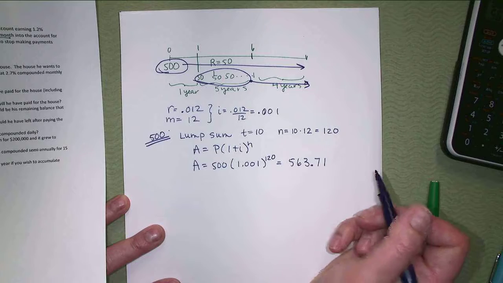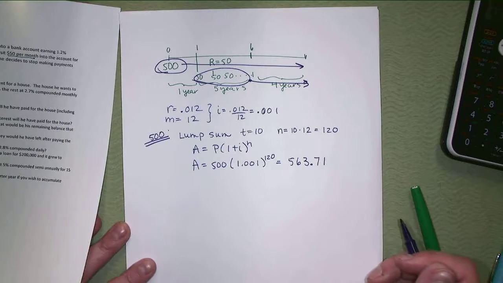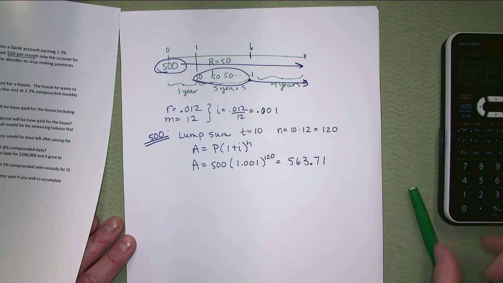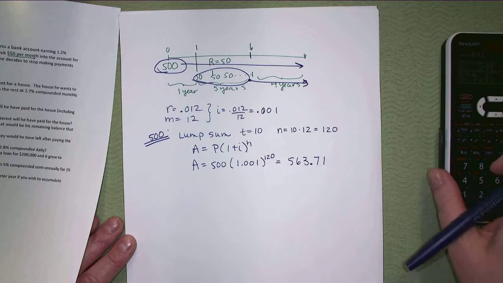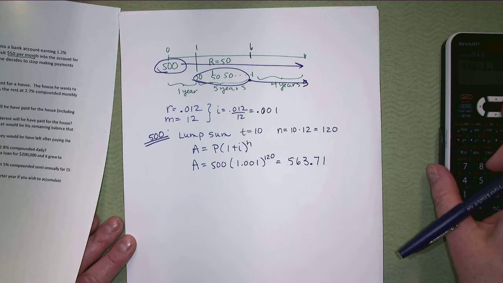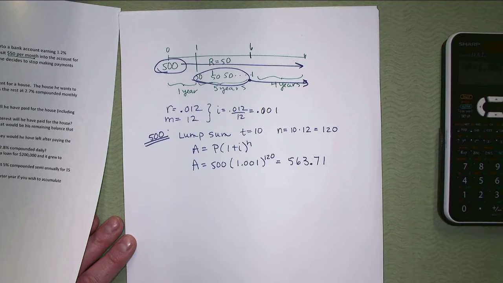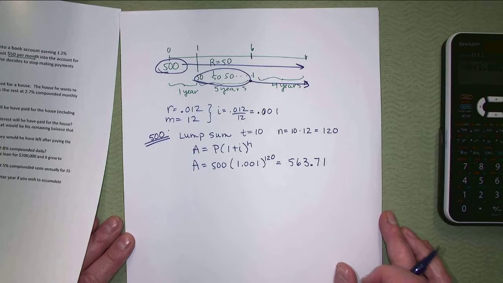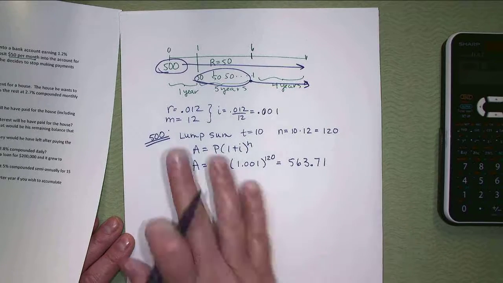Okay. Yeah, I'm thinking on the other homework it was a different percent, because that number doesn't look familiar, but it doesn't really matter. Okay, so that's the first, that's the 500.